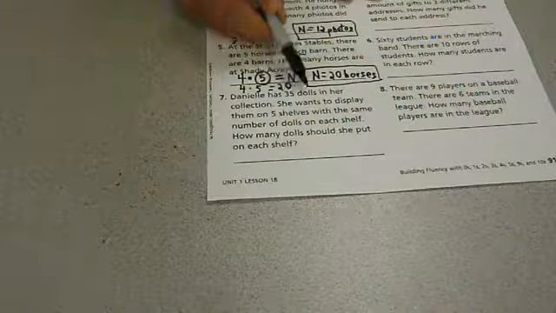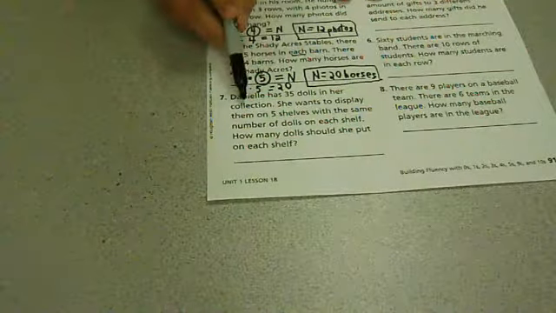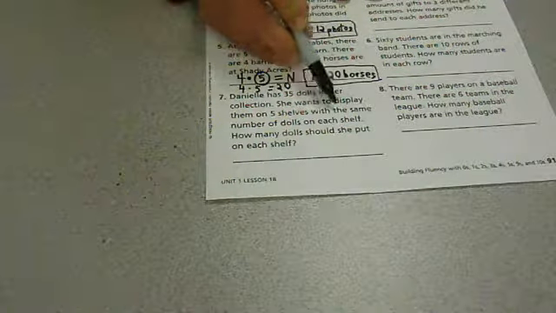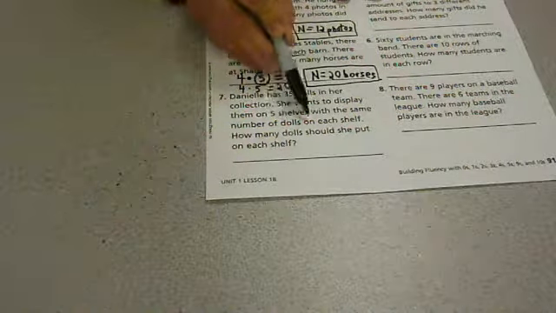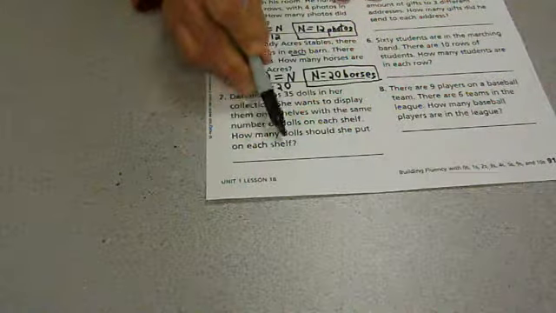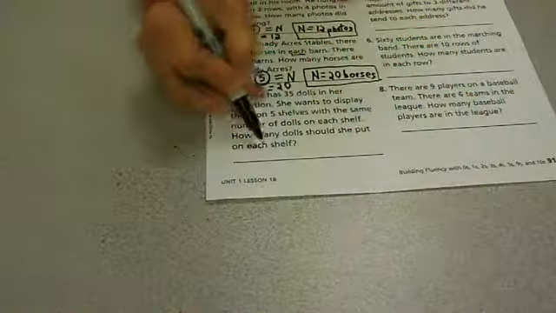Danielle has 35 dolls in her collection. She wants to display them on shelves with the same number of dolls on each shelf. How many dolls should she put on each shelf? Finding my each is right here, close to my question mark.